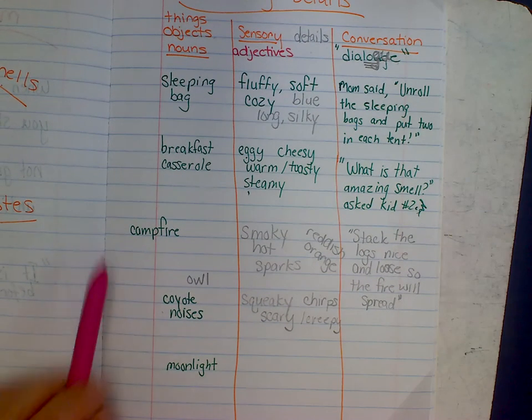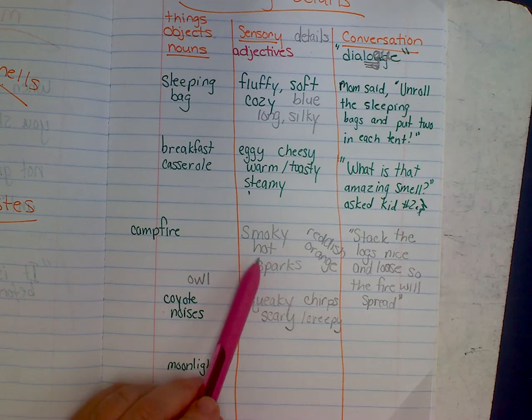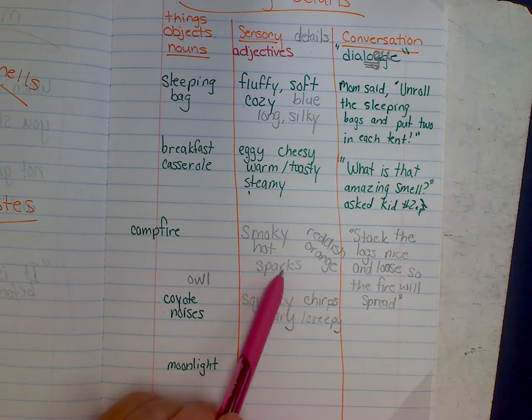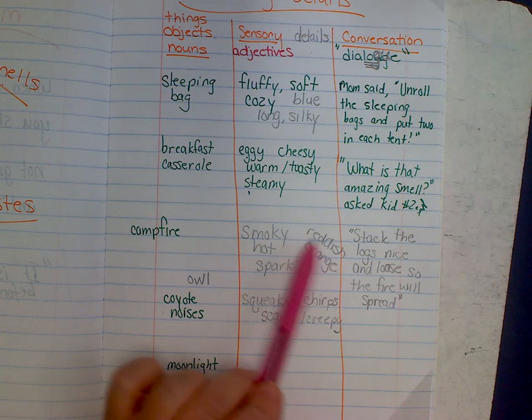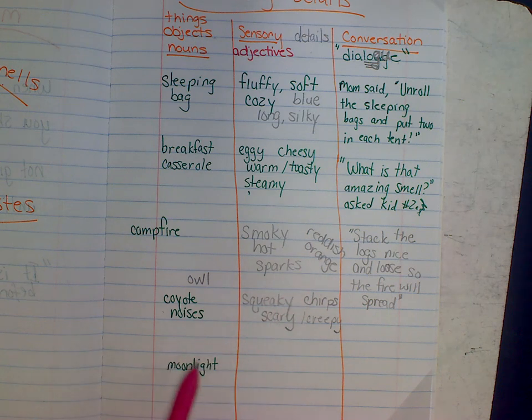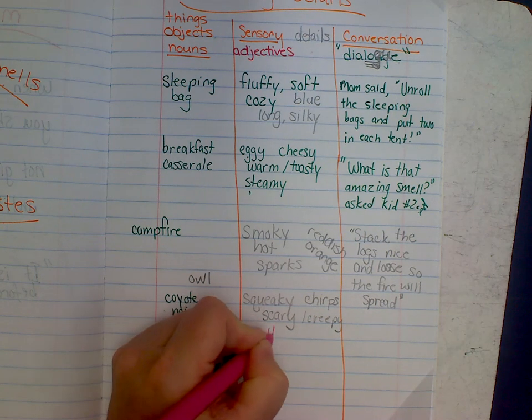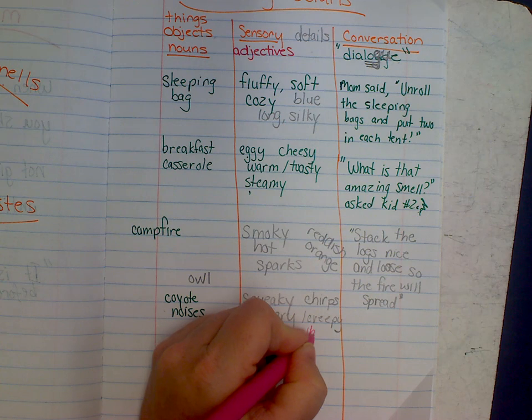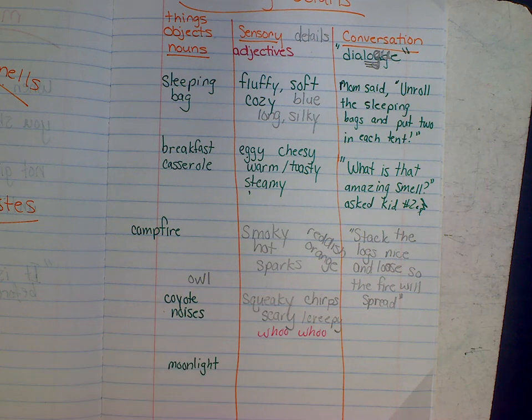So then I might describe my campfire as smoky and hot. There's little sparks that flicker up from the top. The color was reddish orange. For my owl and coyote noises, I'm going to hear all these squeaky little chirps. That's kind of scary and creepy. Maybe that little sound, like I could do a little onomatopoeia right here, the hoo hoo hoo hoo.